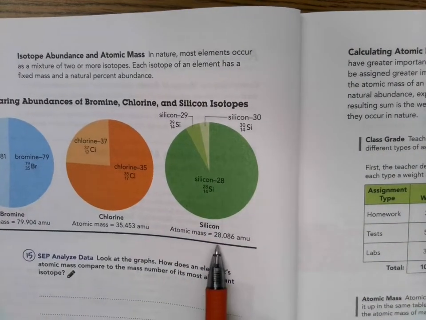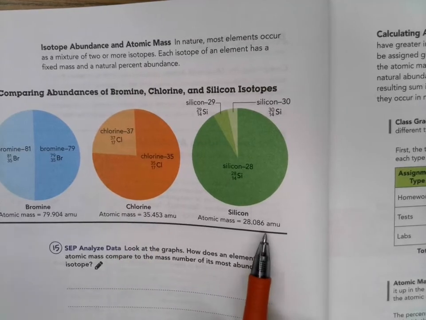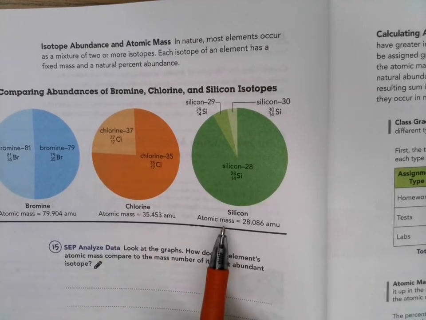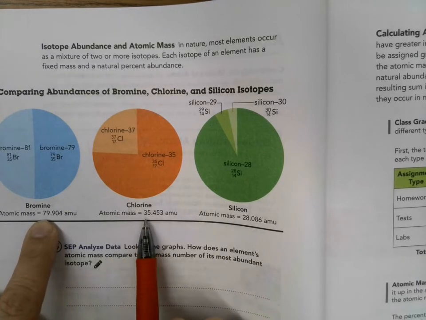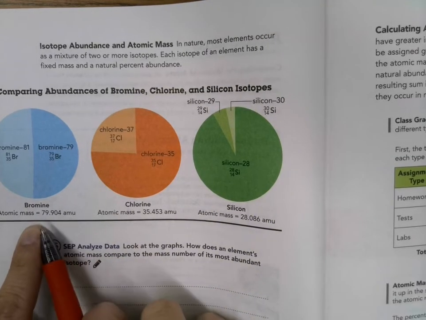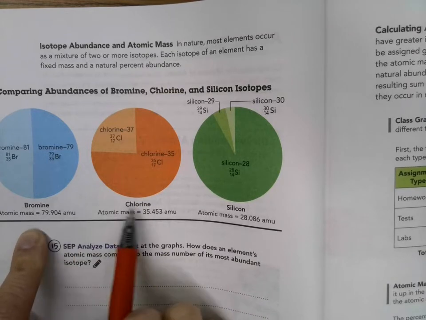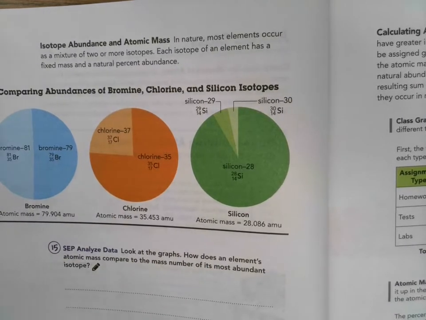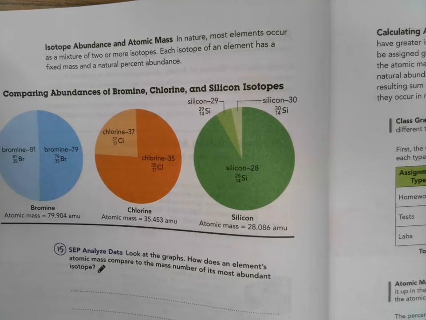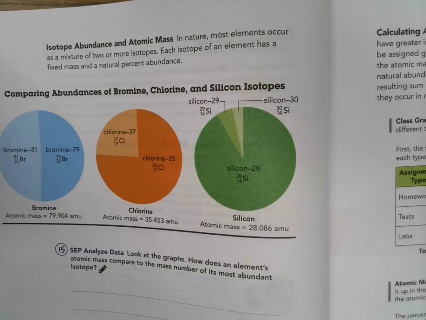All right, so if we look down here at our atomic mass numbers, we can actually make some pretty easy conclusions. If you look here, the numbers in the whole number positions, not the decimal side, like 79, 35, 28, those are going to be your dominant atoms in your example.